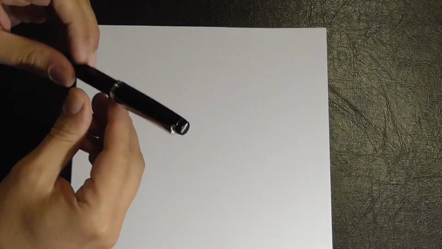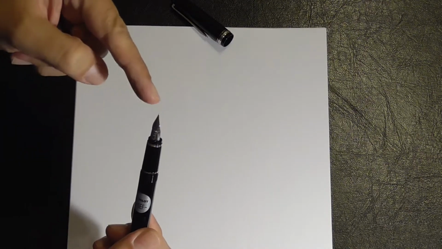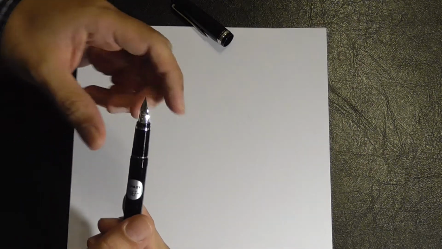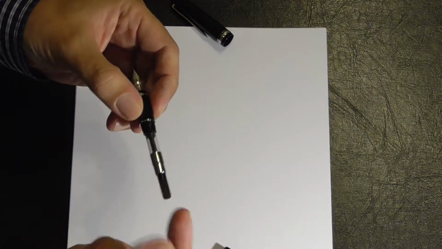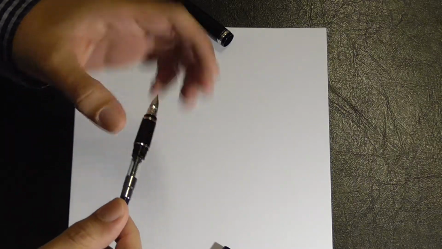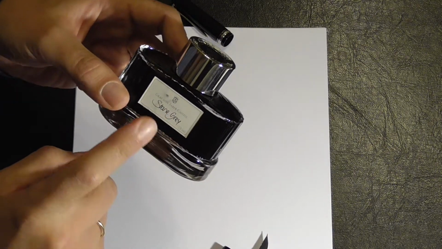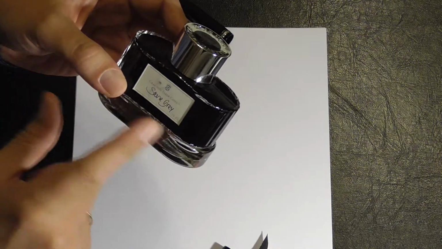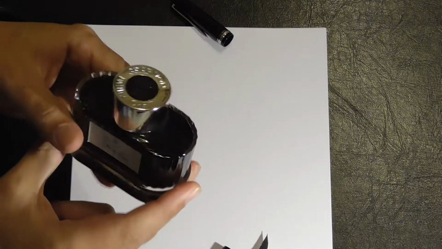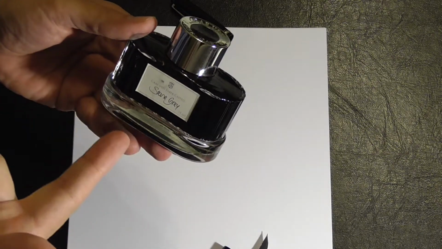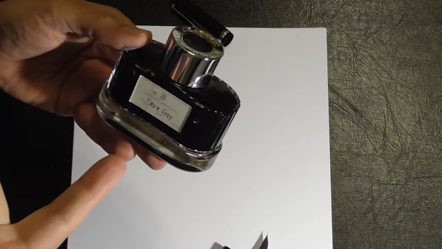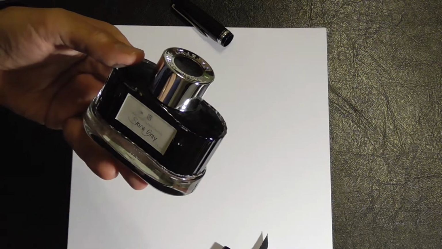So let me open it. Comes with an extra fine nib. And what I like about these pens is that they come with a converter piston, so I can fill it with ink and I can put ink that I like. Today I will use stone gray from Faber. It's a very nice ink, not very black, it's grayish. And look at the container. It's like a perfume. It's pretty cool.